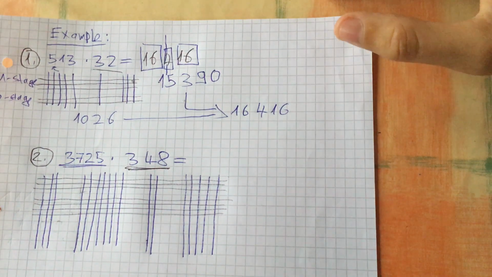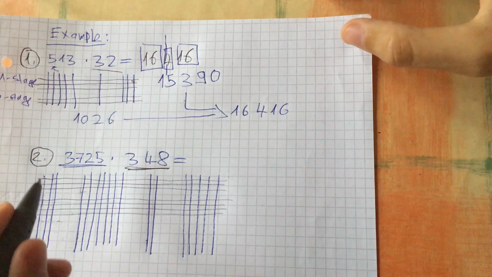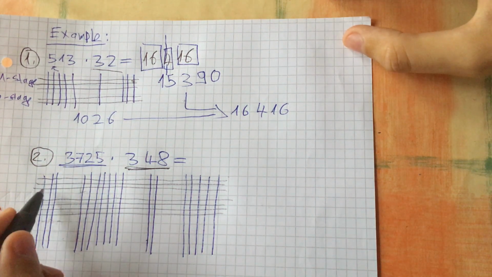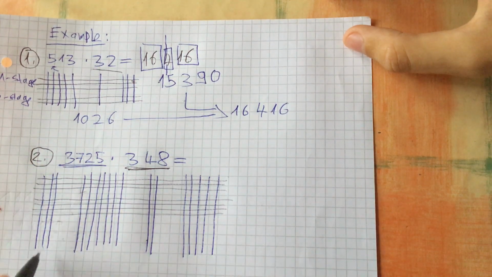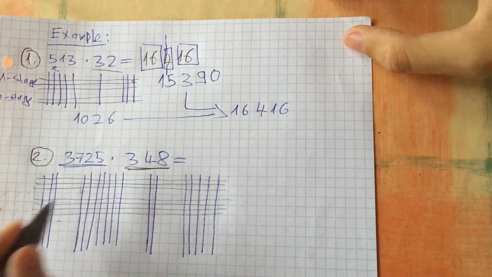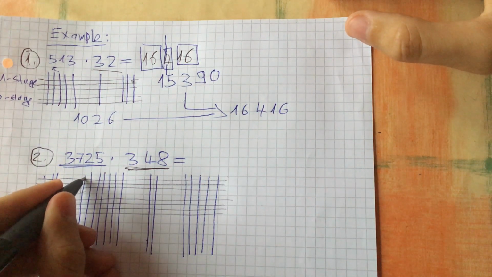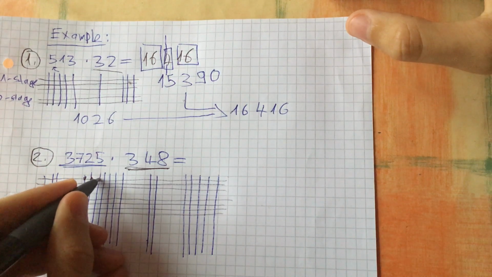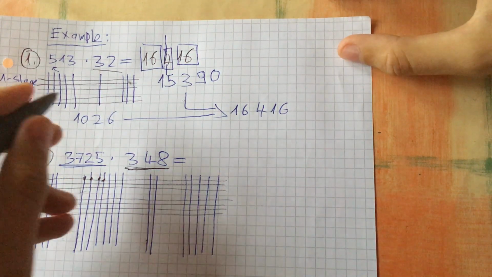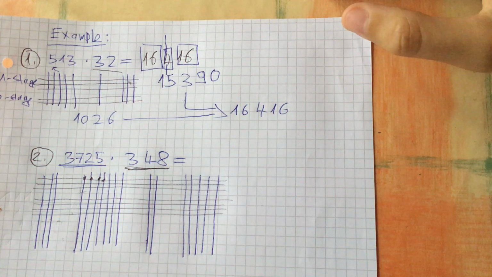Also, what I thought about, I didn't really mention it because I thought that you already saw the first video, but for those who didn't, we take the digits and make them into something visual. Here you have 3 lines, here you also have 3 lines. Then 7 lines, 4 lines. And what we're actually counting are the intersection points. So these ones. I also did that in the first example, I just didn't really mention it.